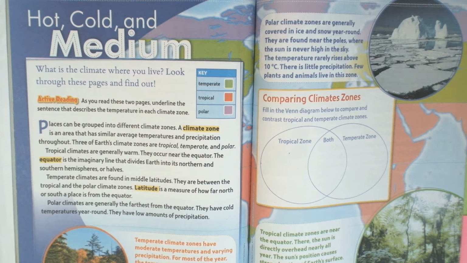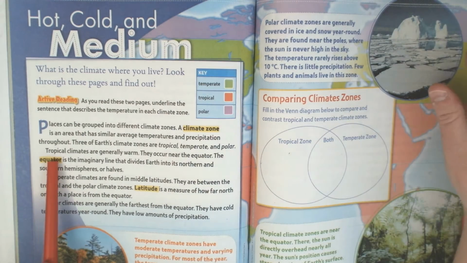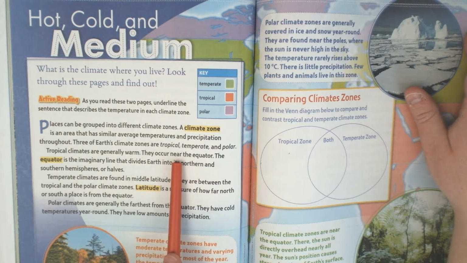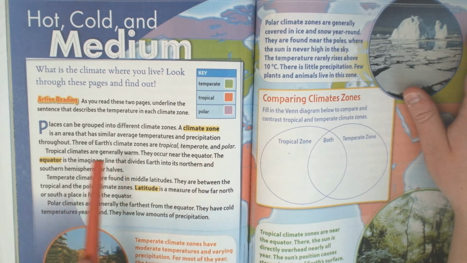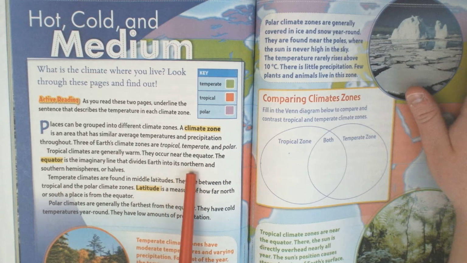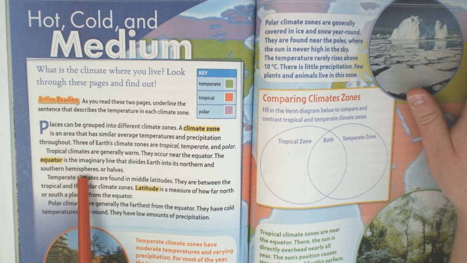I skipped a line. Let me start that paragraph over. Tropical climates are generally warm. They occur near the equator. The equator is the imaginary line that divides Earth into its northern and southern hemisphere or halves.